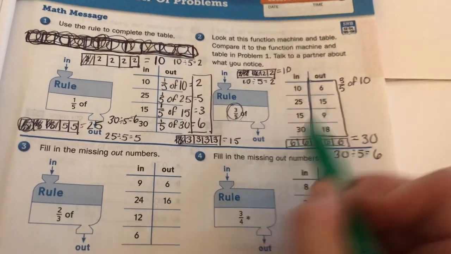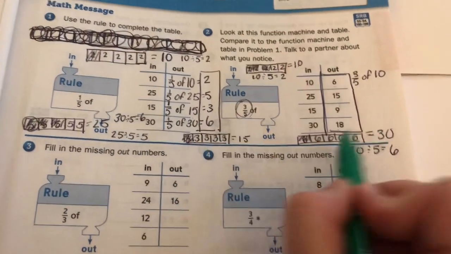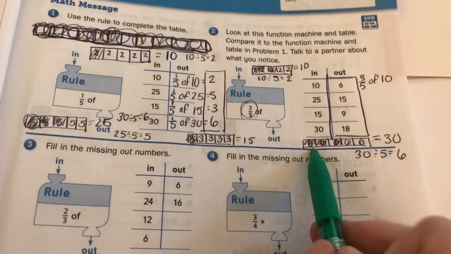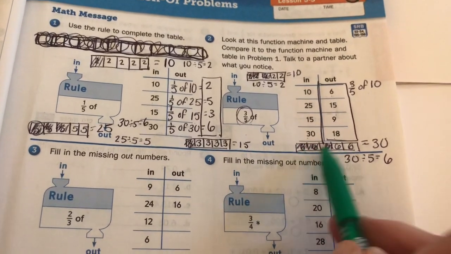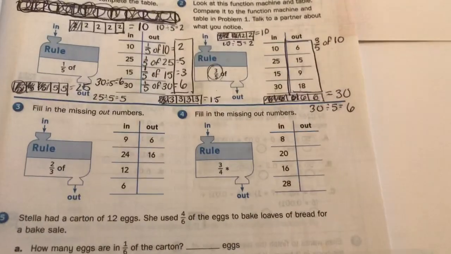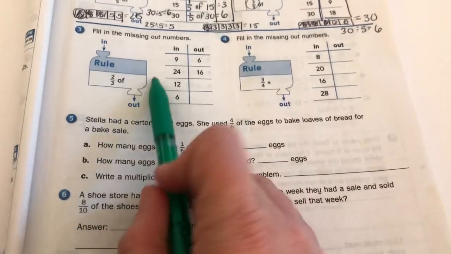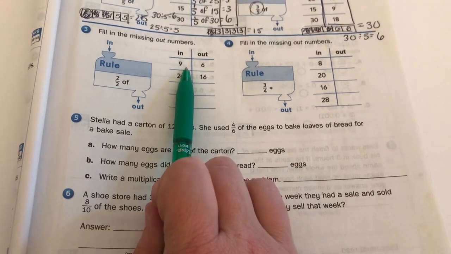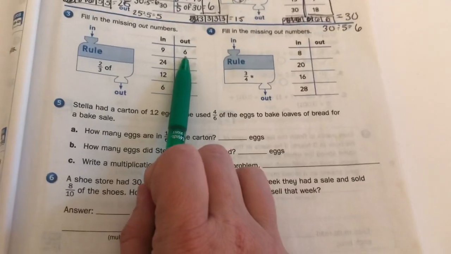Okay, well over here we said 1/5 is equal to 6, but 3/5 would be equal to 6, 12, 18. Okay, so now let's go on to number 3. Right off the bat, it's asking for 2/3 of 9. So let's think about how they got 2/3 of 9, and that they got 6.